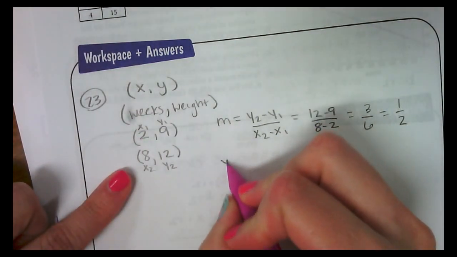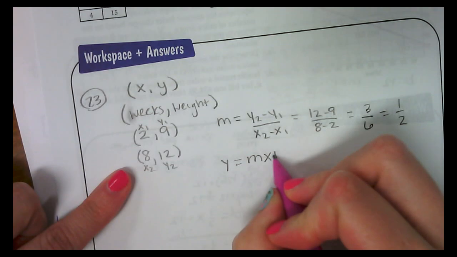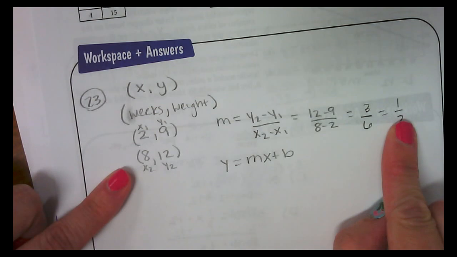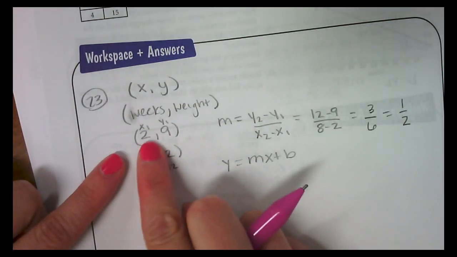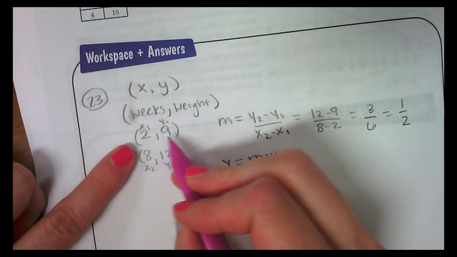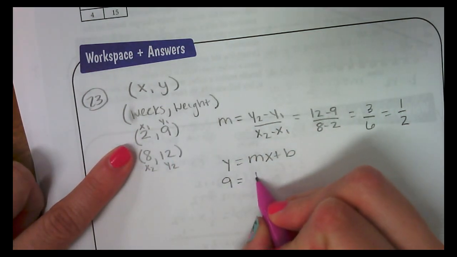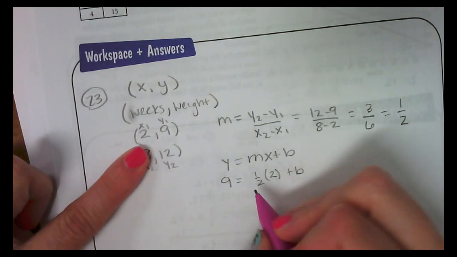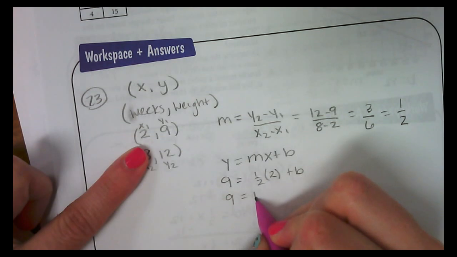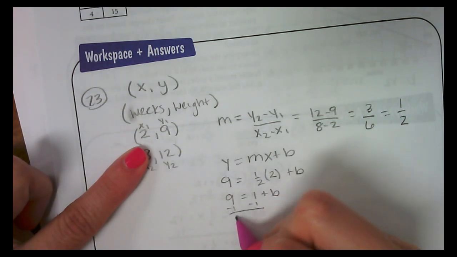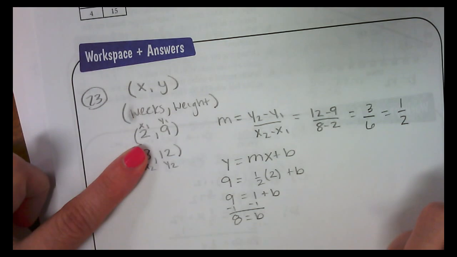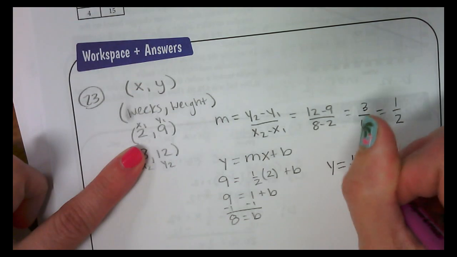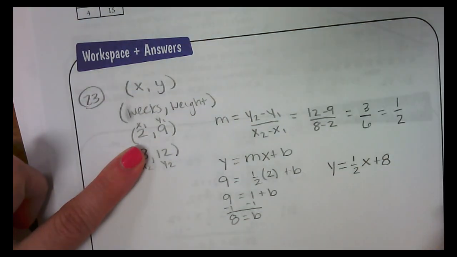Next, we need our B value. We know that y equals mx plus b is our equation. So if I plug in our M, and we pick either one of these points, it doesn't matter which one, I'm just going to use the first one, and I'm going to plug in my y, and I'm going to plug in my x, and now I need to solve for b. So I'm going to take half of 2, which is 1, I'm going to subtract 1 from each side, and I get 8 is b. So now I know my m and my b, so my equation is y equals 1/2 x plus 8.